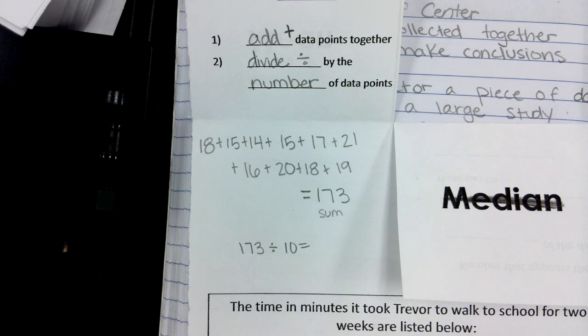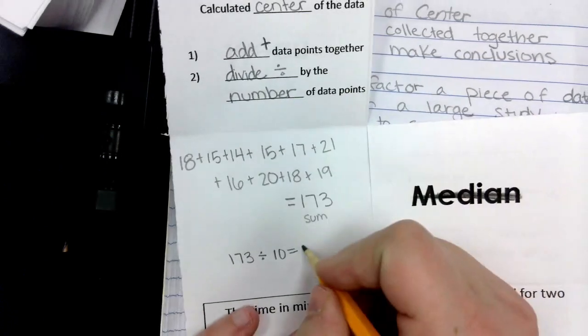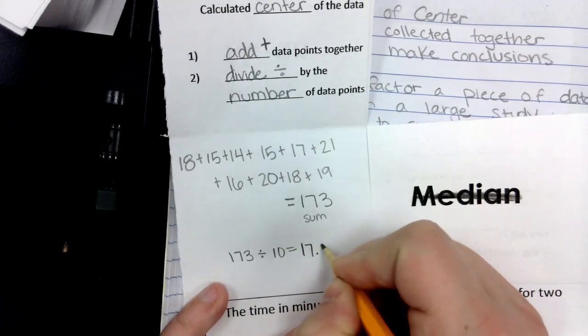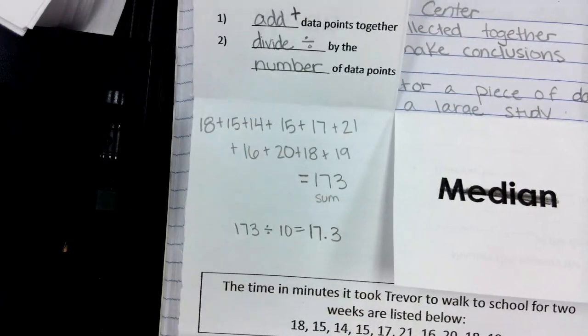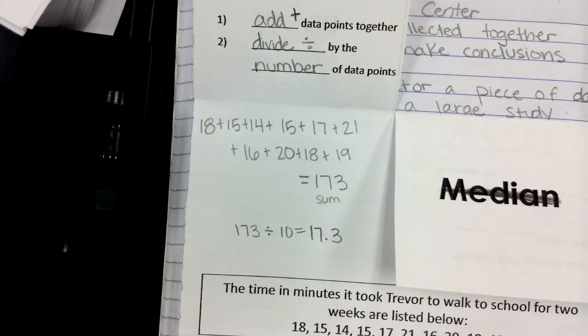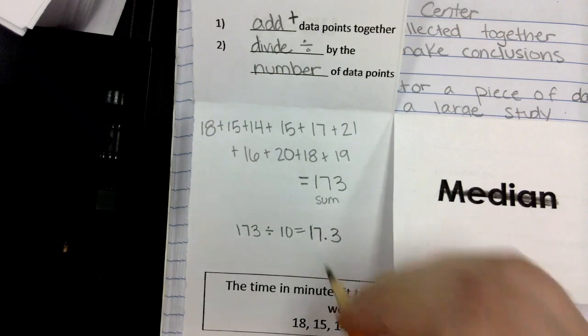All right, so 173 divided by 10, 17.3. And we do want to label this. So if I tell someone that the average is 17.3, they're like, okay, 17.3 feet, 17.3 degrees, 17.3 minutes. Okay, so that's our calculated center.